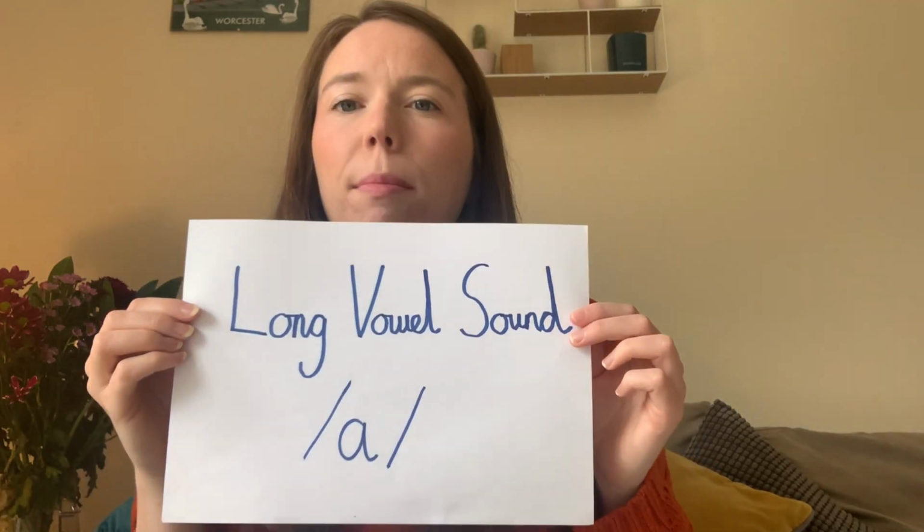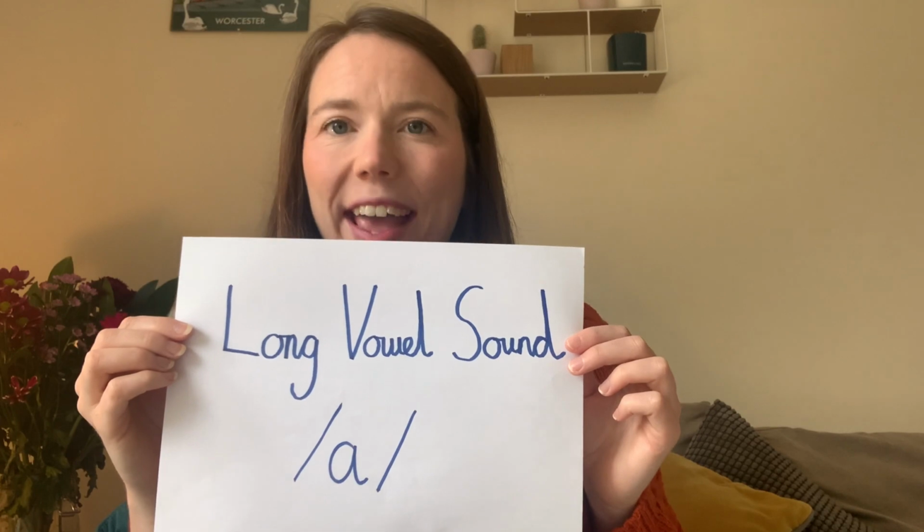So, this week we are going to be looking at different ways that we can make the long vowel sound A. We are going to have to put our phonics caps on to help us this week and think back to our knowledge of digraphs and trigraphs that can represent different sounds.